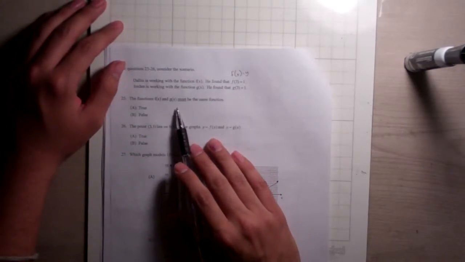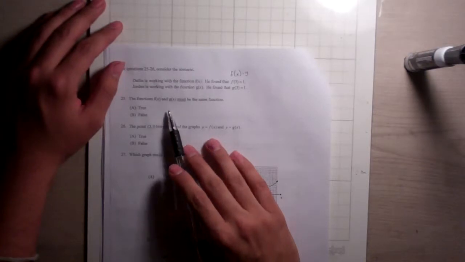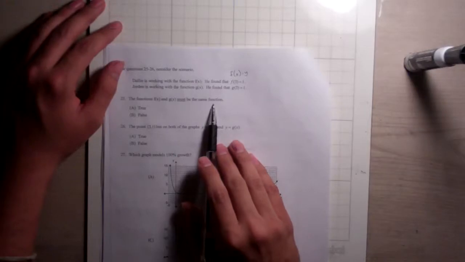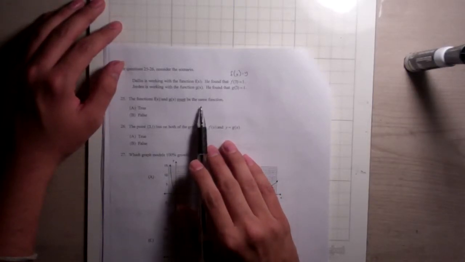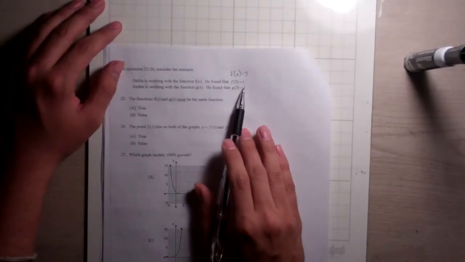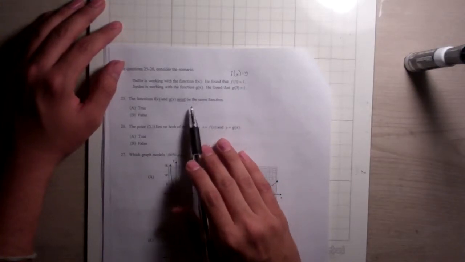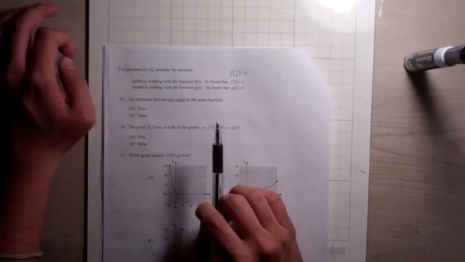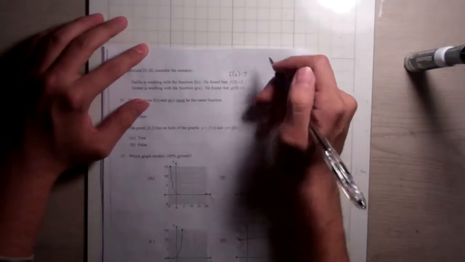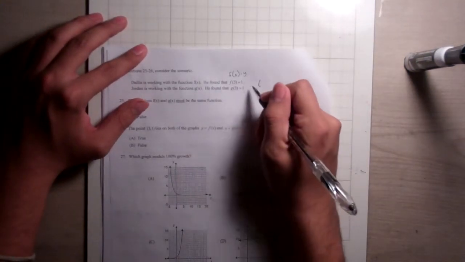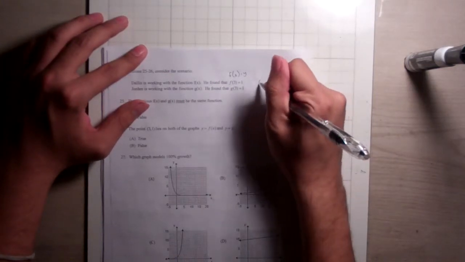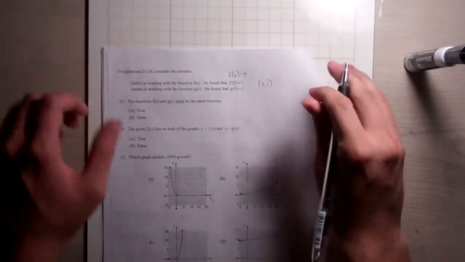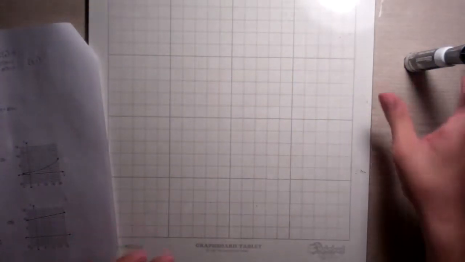So, getting to this first problem, it says the functions f of x and g of x must be the same function. What this statement is saying is that since I have this information, they must be the same line, they must be the same graph. Like if I were to graph this, this would have infinitely many solutions. Well, it turns out, writing this, it'll actually give you the coordinates, 3, 1. Alright, so that's where I'm going to go to the graph now.